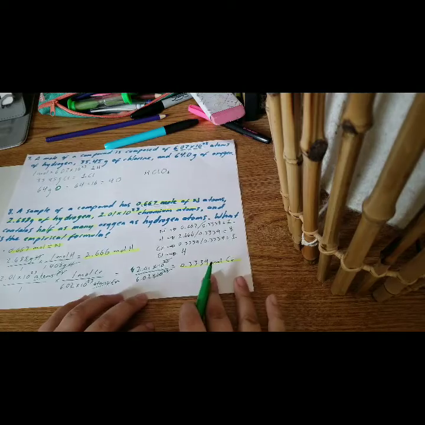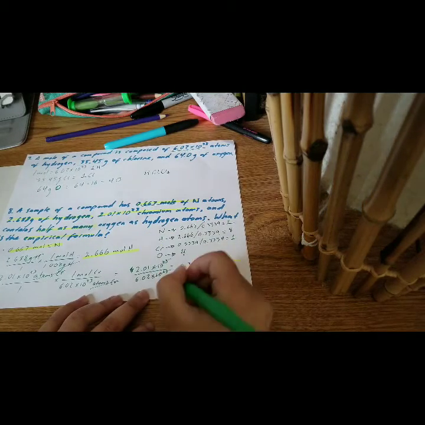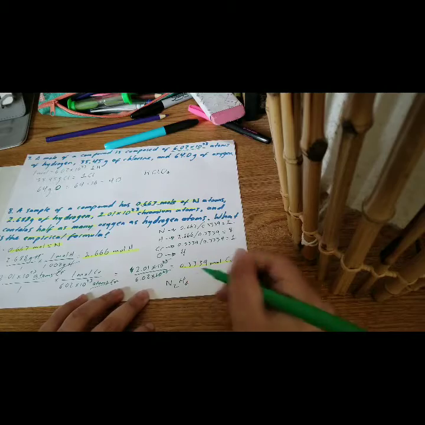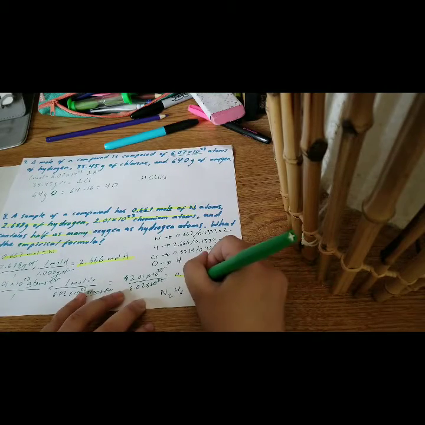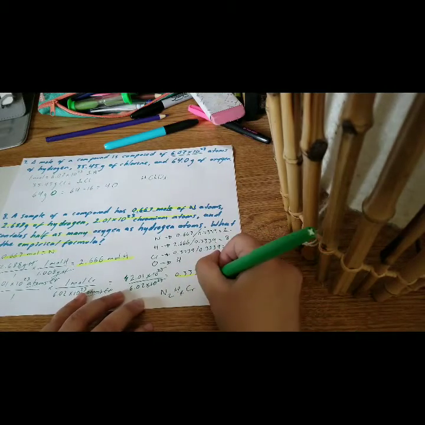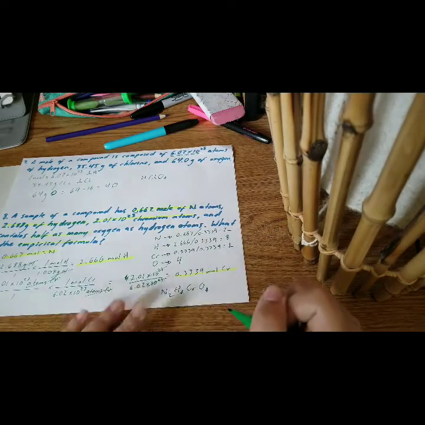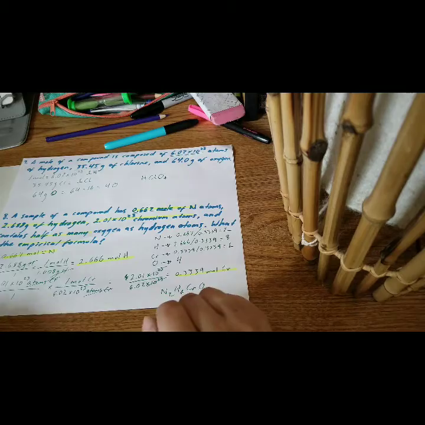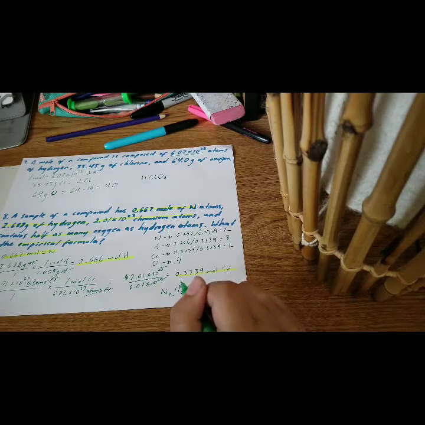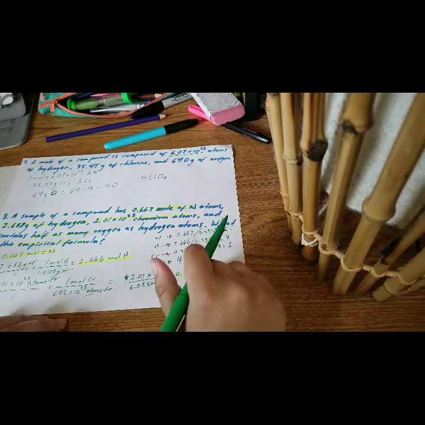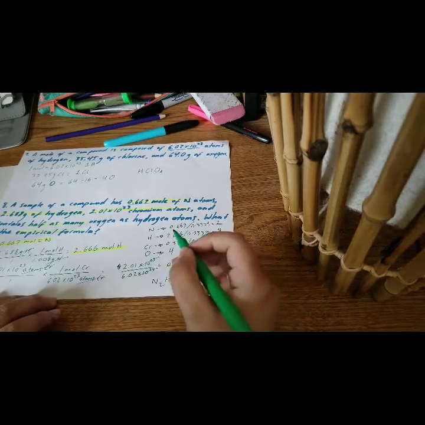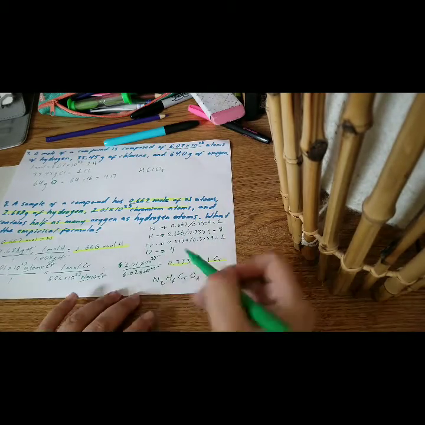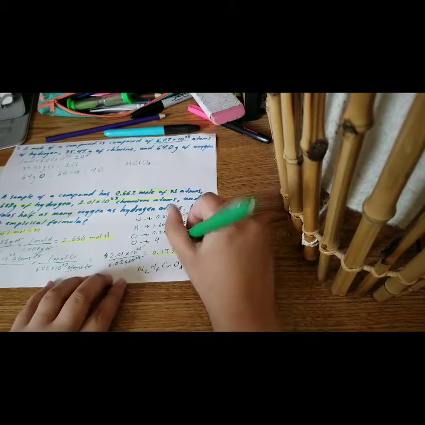So in the end, it should look like you have 2 nitrogens, 4 hydrogens, 1 chromium, and 4 oxygens. Now it doesn't look like any of our answer choices, but what you do is, for example, choice A says NH4 Cr2O7. It's written like something like this.